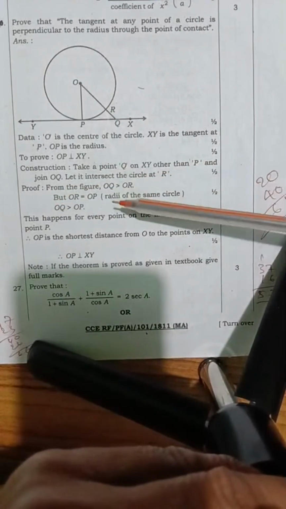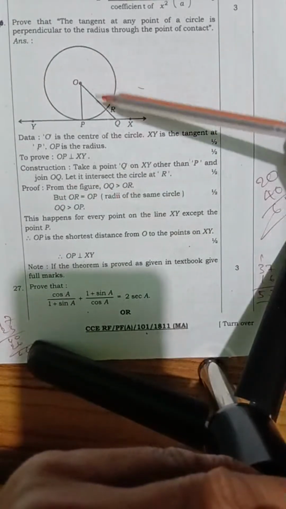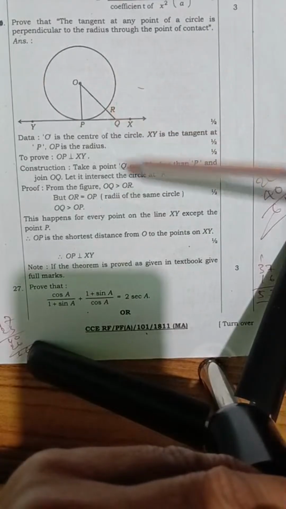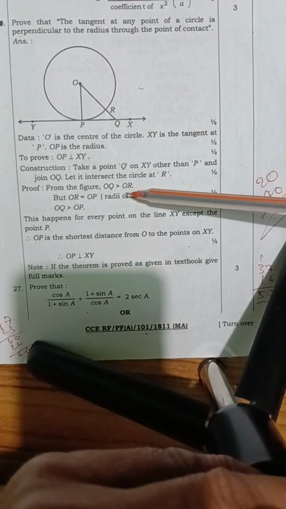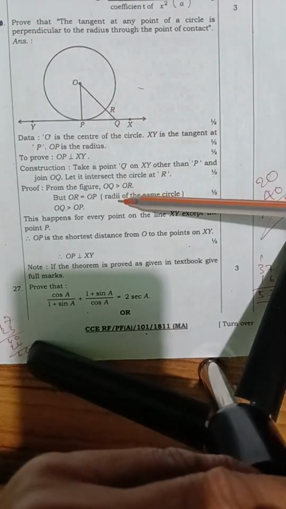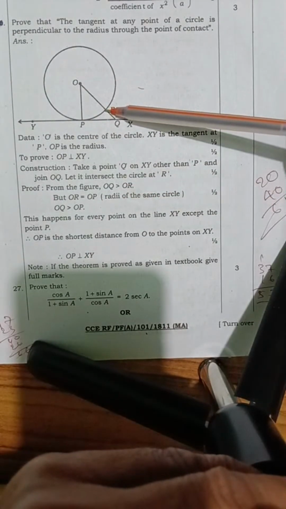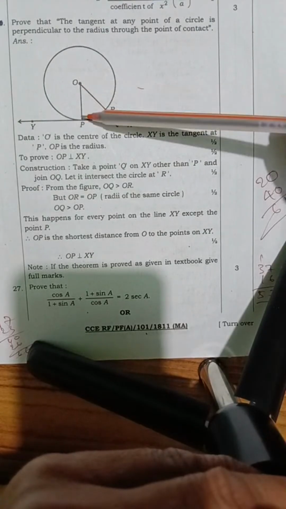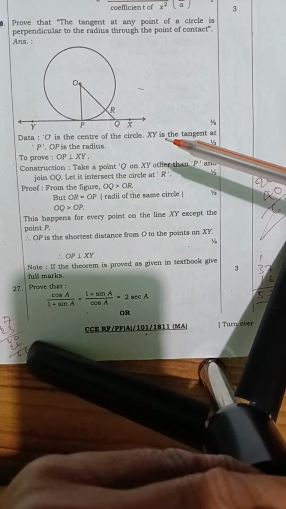Now we have to take the proof from the figure. OQ is greater than OR. You know that. But OR is equal to OP because they are radii of the same circle. OR is also a radius and OP is also a radius.